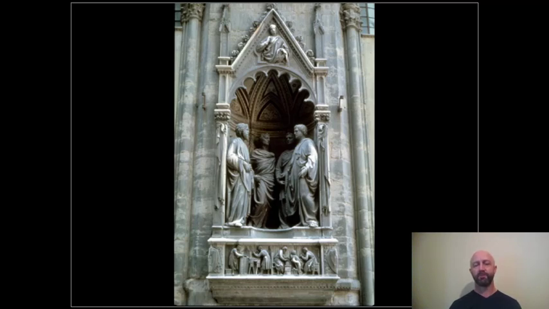So a perfect way to encapsulate the idea that the contemporary stone and wood carving guild of Florence is very Christian, but also very interested in classical ideas.